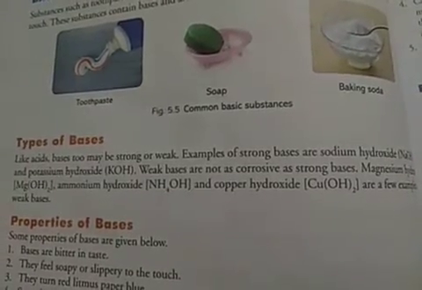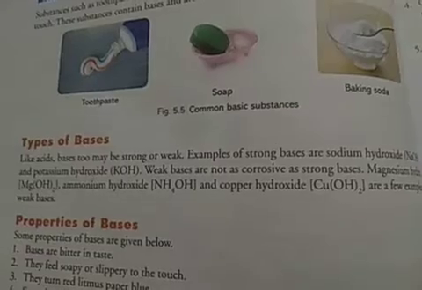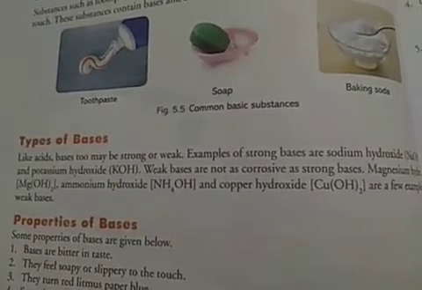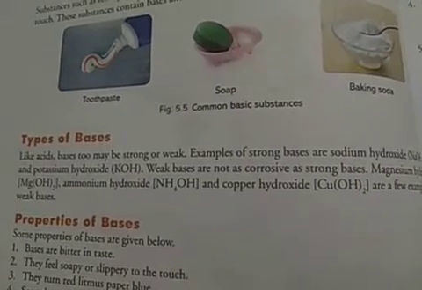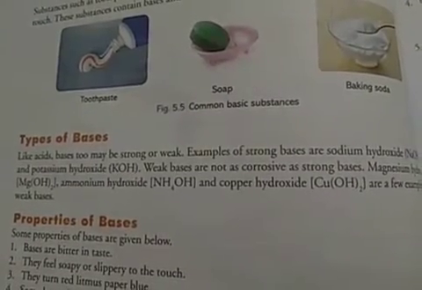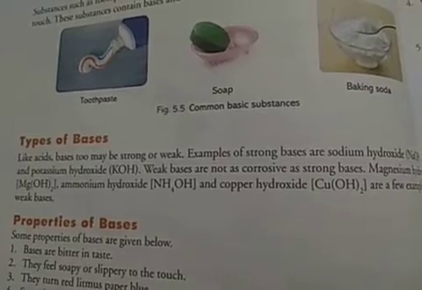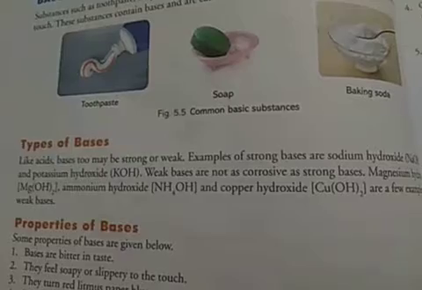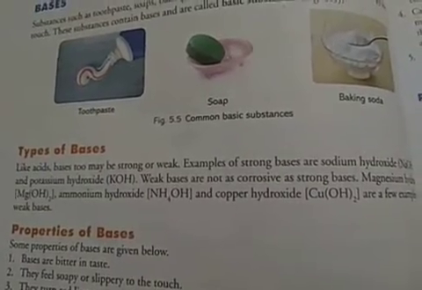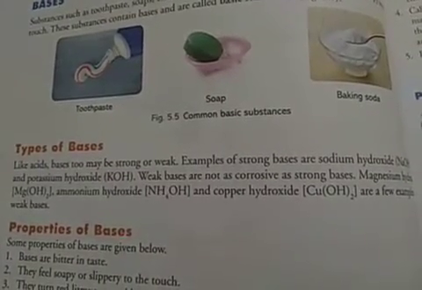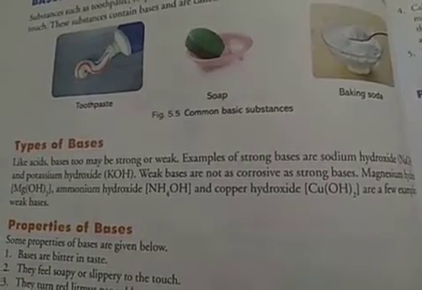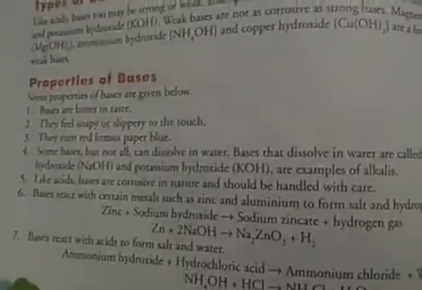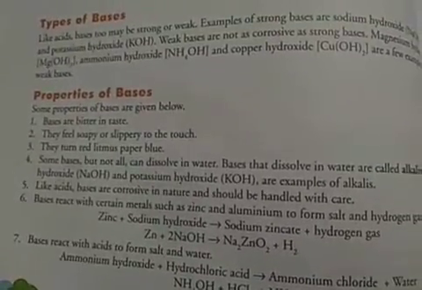An important point to discuss is that the bases which are soluble in water are said to be alkalis. Please keep this point in mind: bases which are soluble in water are said to be alkalis. So, what are bases? Bases are compounds which are bitter in taste, soapy in touch, and have a tendency to lose OH negative ions.